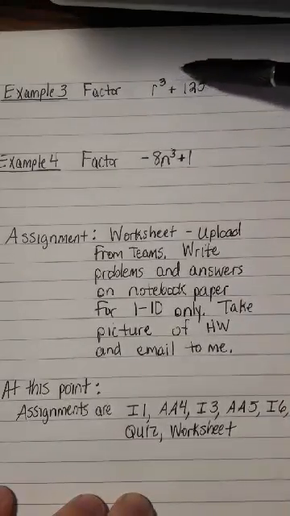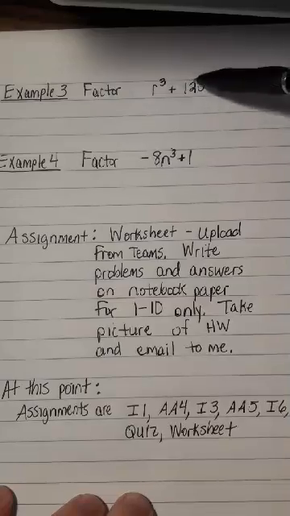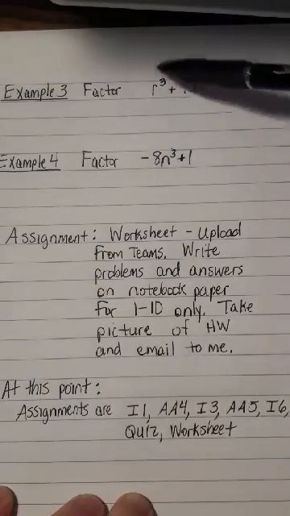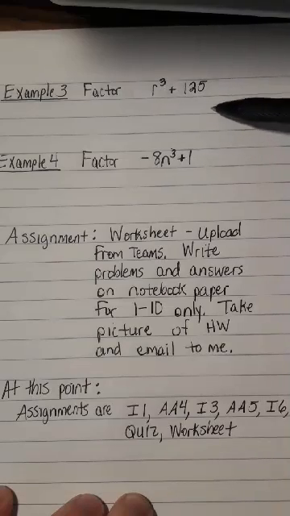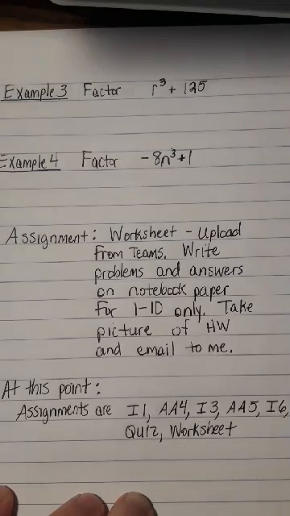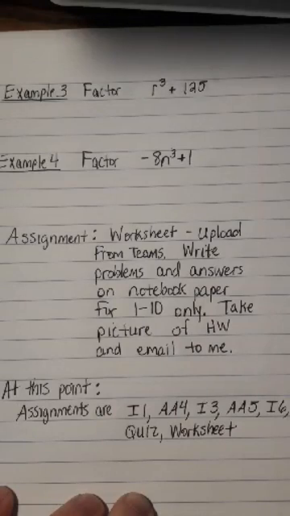I hope when you look back at your video to see how to do this, that you have paper and pencil and that you're copying some notes. And if you are, I want to give you a little bit of time to see if you can do this one. So r to the third plus 125. See if you can factor that one on your own. And as you're working it, I'm going to work it too without talking, and then you can look to see if you got it right. Then I'll go back over it and explain it.